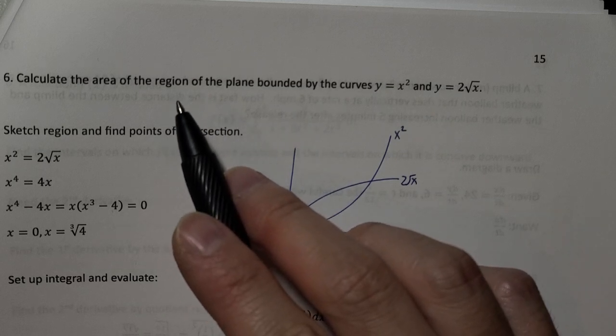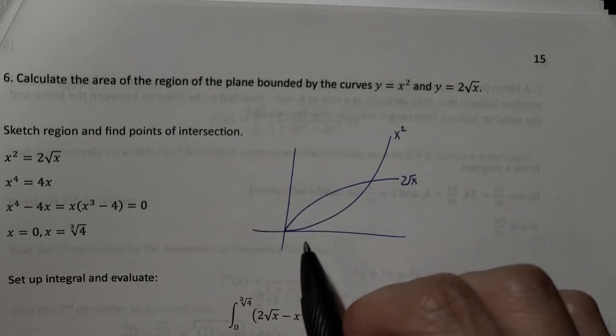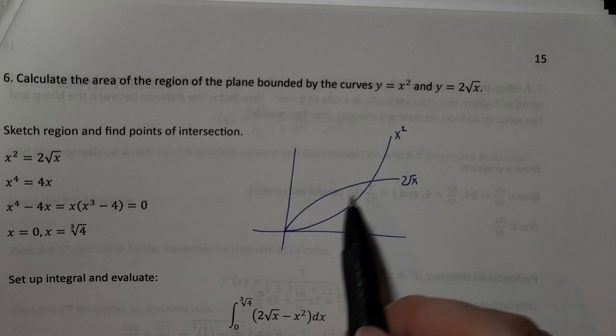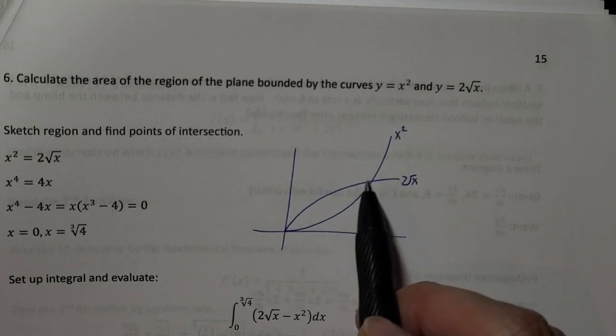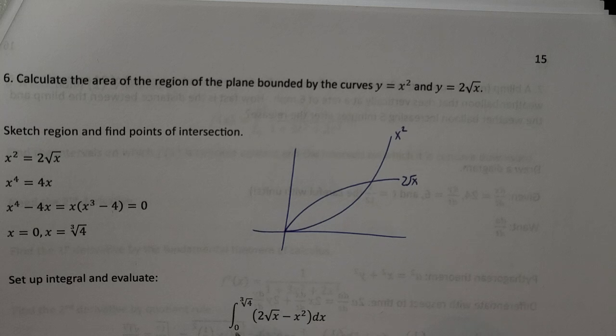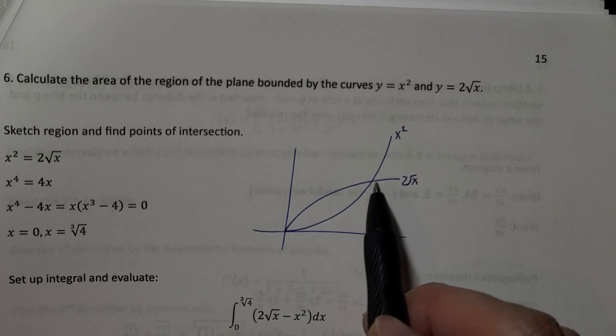Area is upper curve minus lower curve. So it would just be the integral of 2 root x minus x squared dx. But what about our limits of integration? How do I get that? Well, we need the points of intersection to determine our start and stopping point. This one's clearly easy to tell, as when x is 0. What about this point over here?